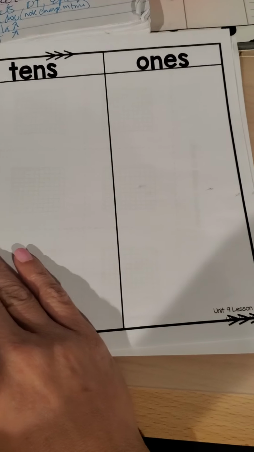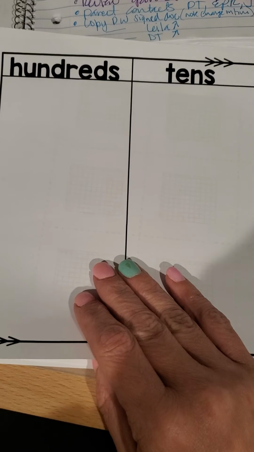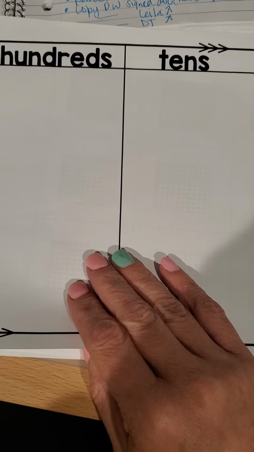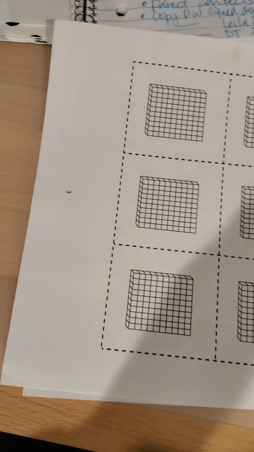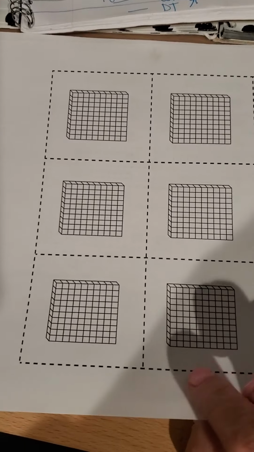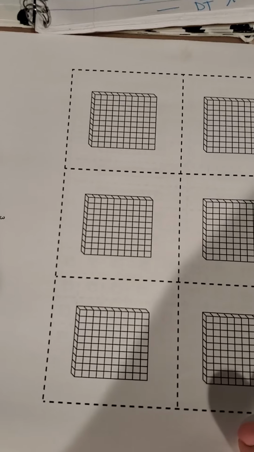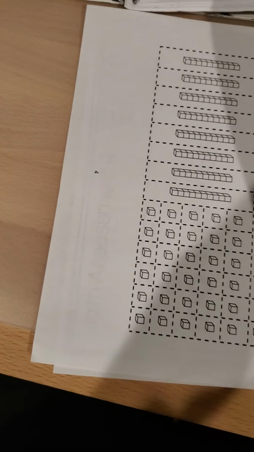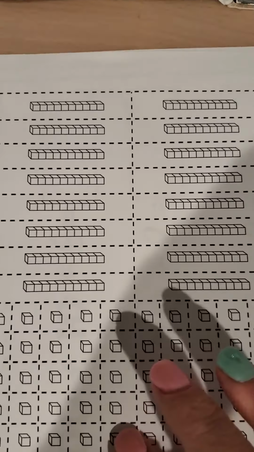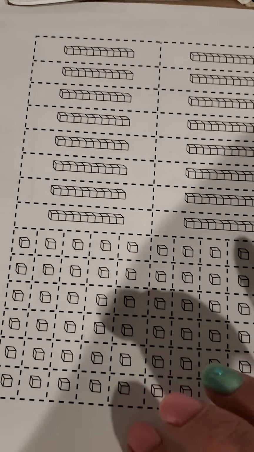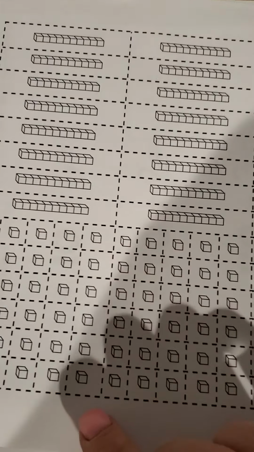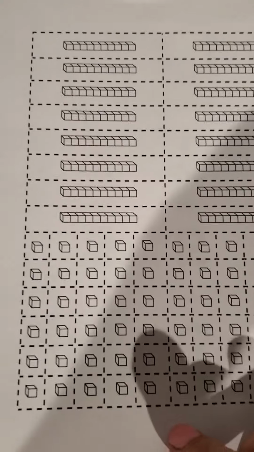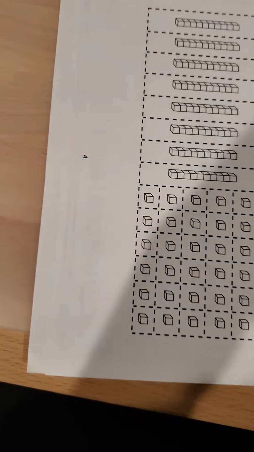In your packet, you also should have had a hundreds, tens, and ones mat to help you work if you need to. I also put in there some base 10 blocks. These are hundreds, and the other sheet should have tens and ones. Use those if you need to on that assignment. If you need to break them up and show them in base 10 on the mat, do it.